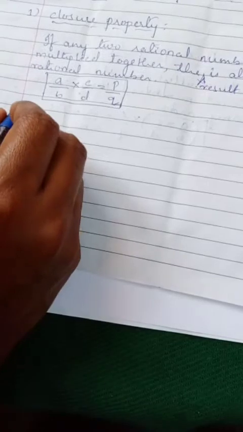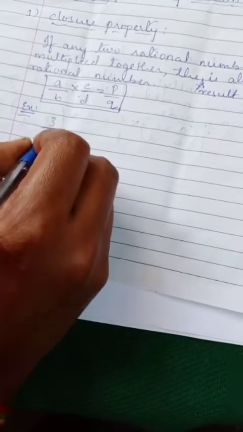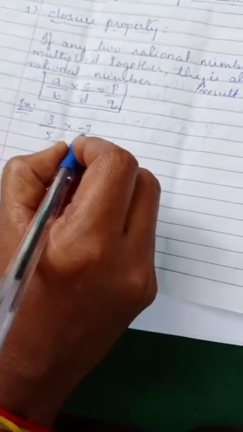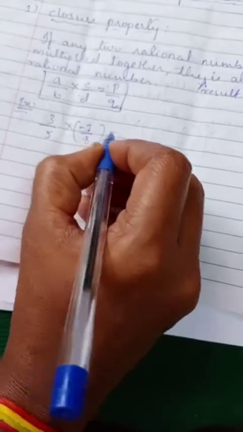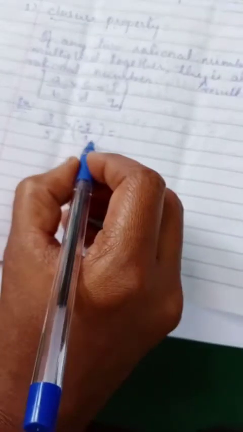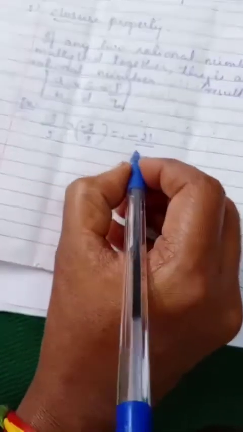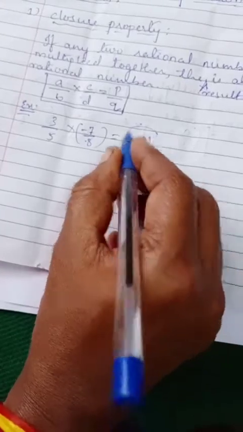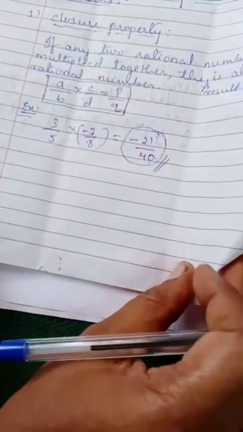This is also a rational number only. So for example, I take a by b as 3 by 5, c by d as minus 7 by 8. So what do we get here? After simplification, minus 3 sevens are 21 by 8 fives are 40. So this is also a rational number only.